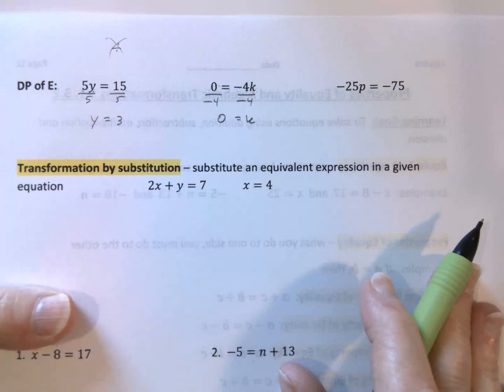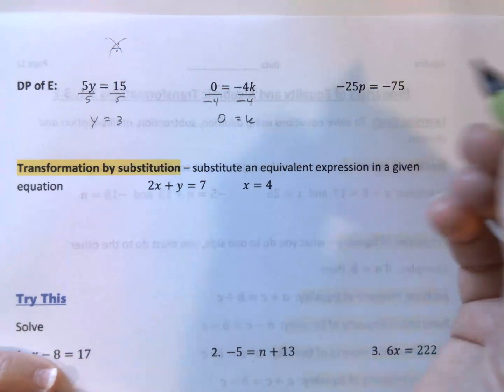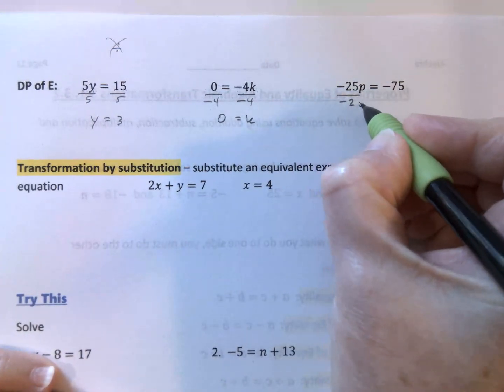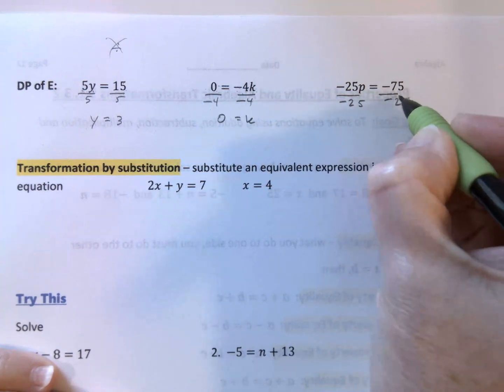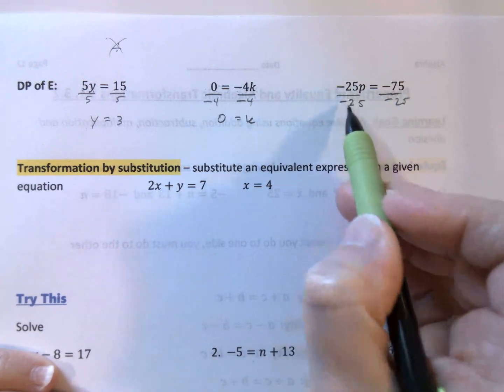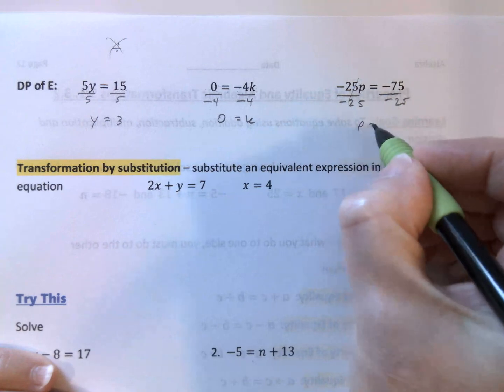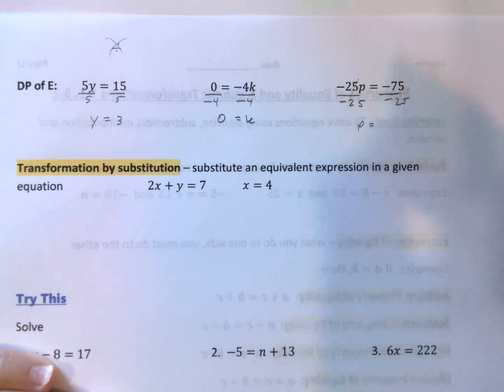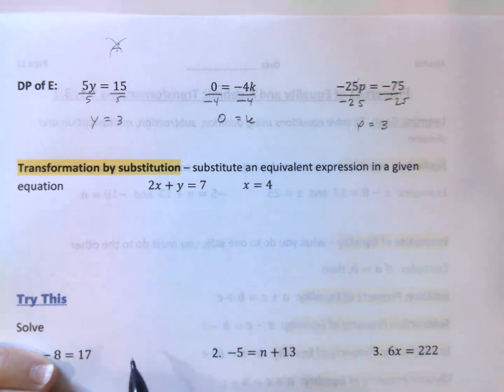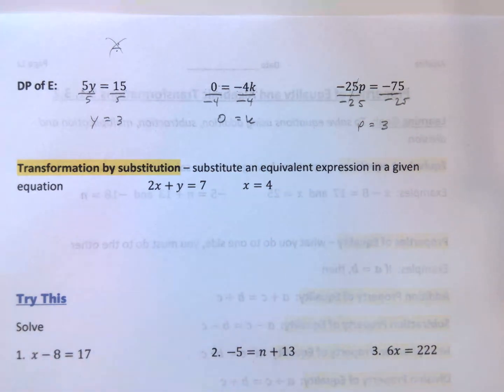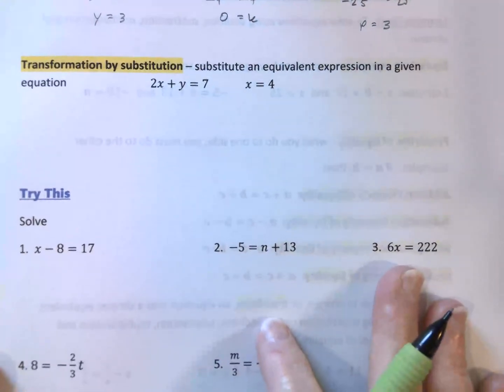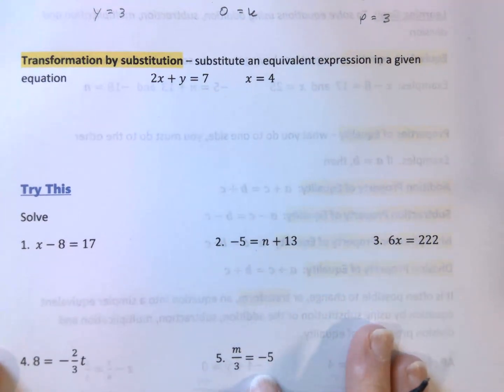Okay, in this last division, we're multiplying both sides by negative 25. So I'm going to divide both sides by negative 25. Remember the sign, you want to get rid of the sign as well. So this just becomes p. Negative 75 divided by negative 25 is positive 3. Okay, so those are just basic one-step equations, undoing using inverse operations.